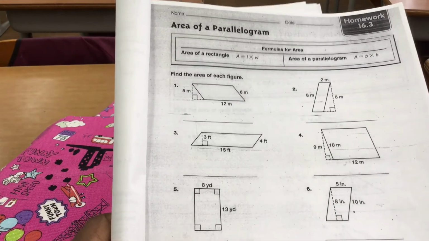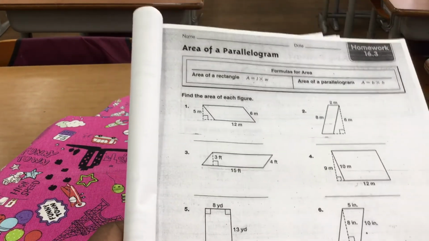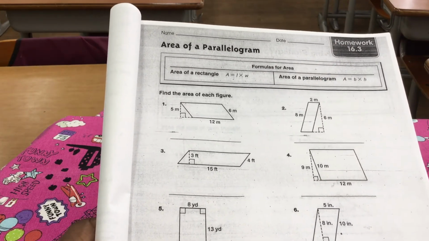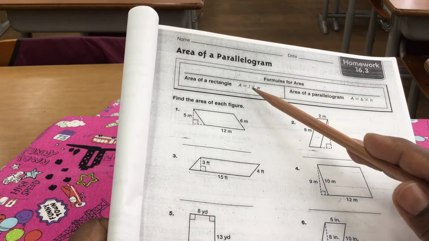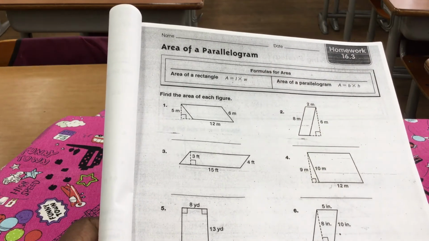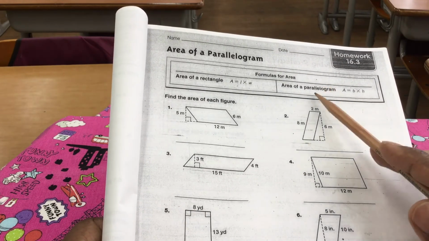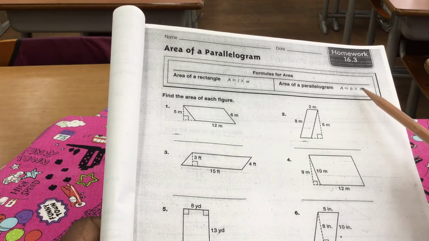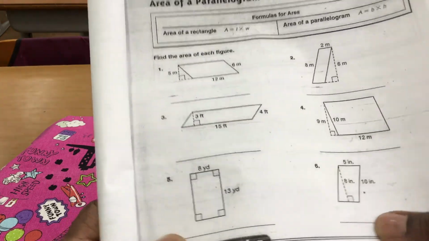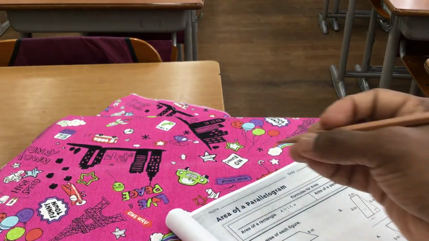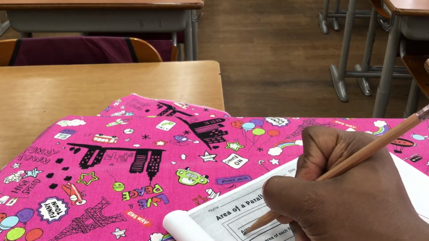Area of a parallelogram. So please remember, these are the formulas for area. For the area of a rectangle, area equals length times width. For the area of a parallelogram, area equals base times height. Okay? So I'm going to write that as a memo here, and you can write it down so you remember.